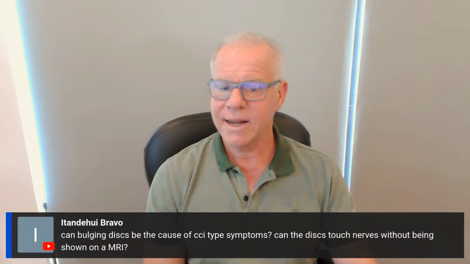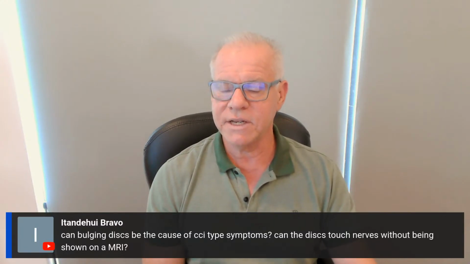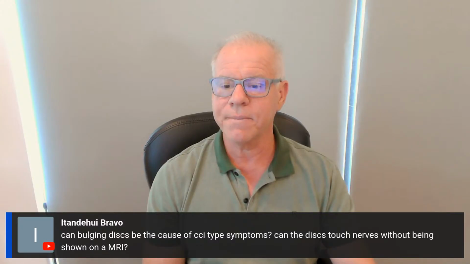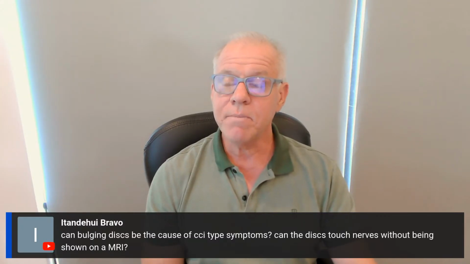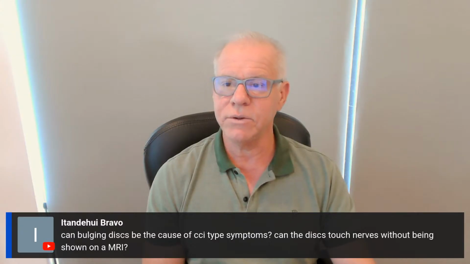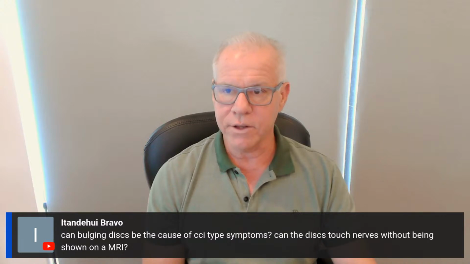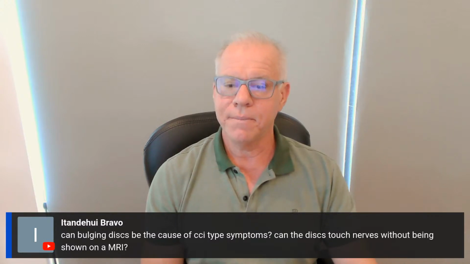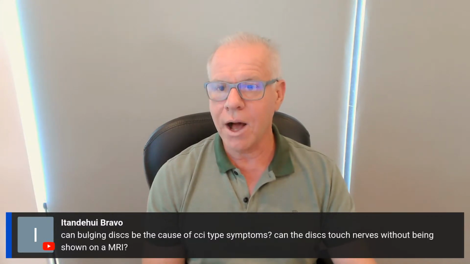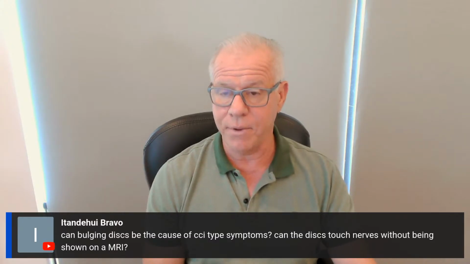I can't say that first name. Can a bulging disc be the cause of CCI type symptoms? Can the disc touch nerves without being shown on MRI? The only bulging discs that can cause that are usually a C2-3 or C3-4 bulging disc, and that's more rare. Usually CCI-like symptoms are caused by things like the upper cervical facet joints, for example.